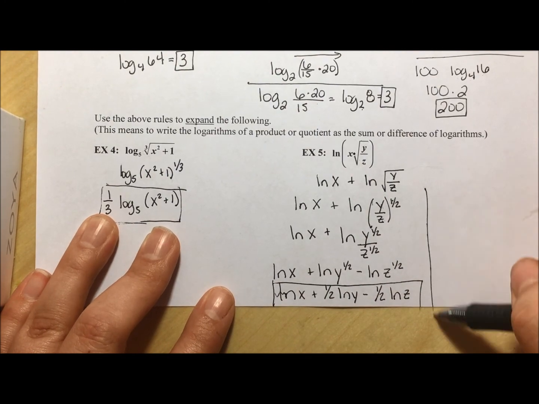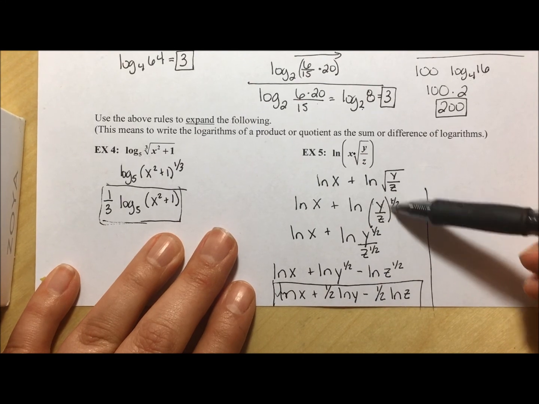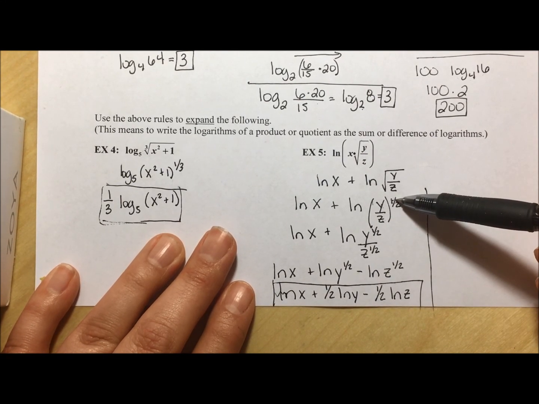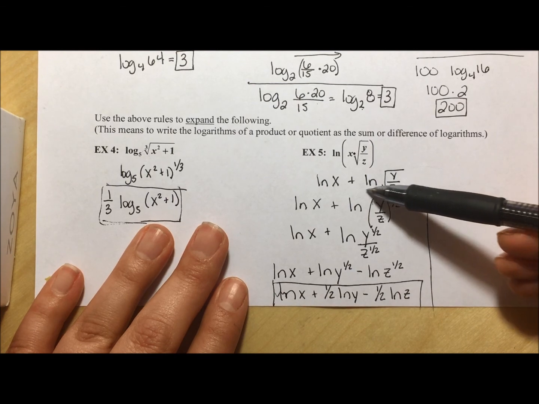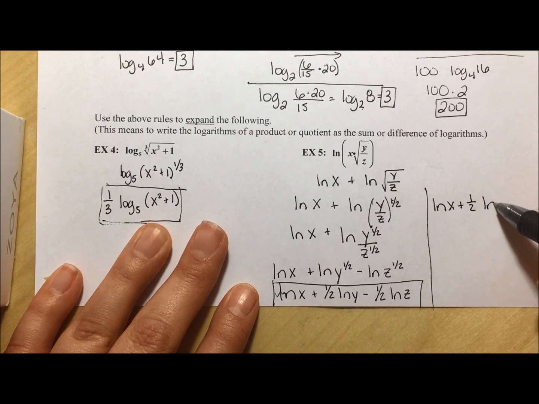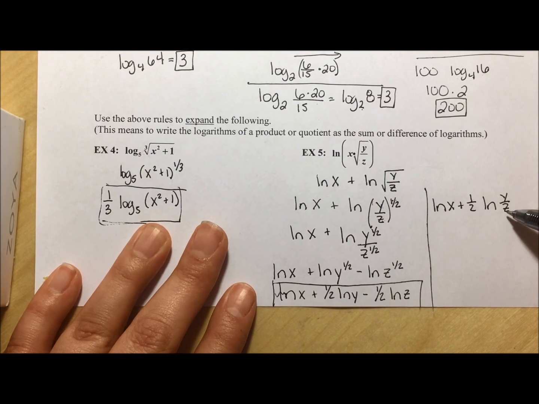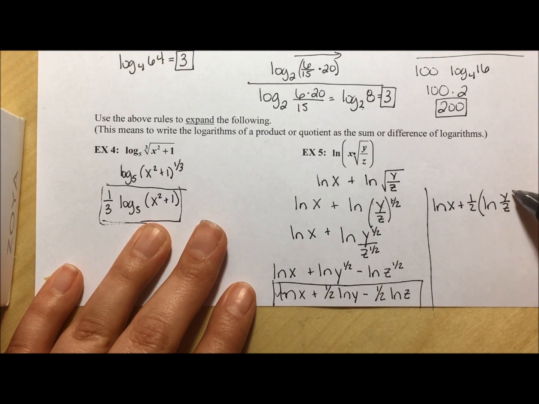Now the second method that I was saying you could have used was to keep the 1/2 on the outside, and so the next thing you would do is use property number 3 to get rid of the 1/2. The important part here is when you go to split this y over z into the subtraction using property number 2, you have to remember that that 1/2 was acting on this entire log. And you're splitting it apart, but that doesn't mean that both parts don't still get the 1/2 distributed to them.